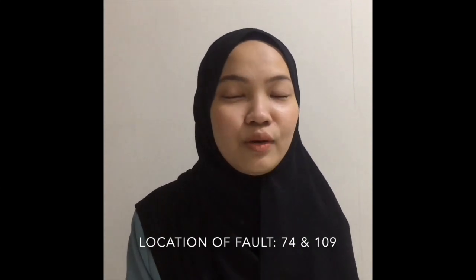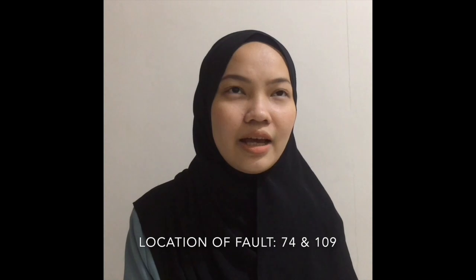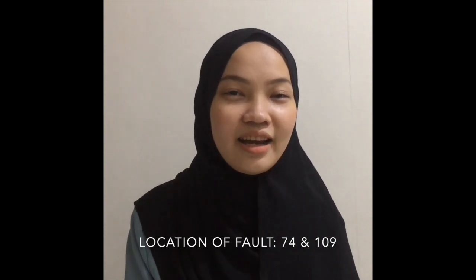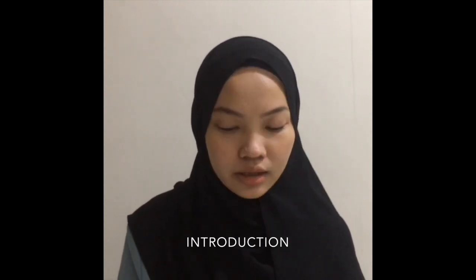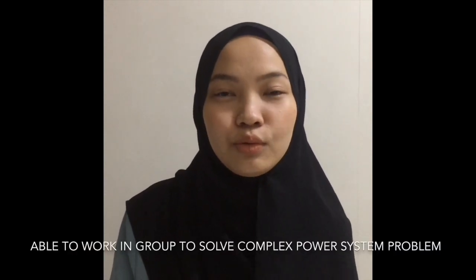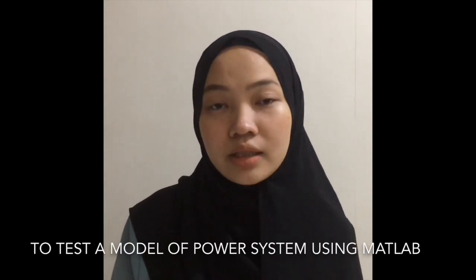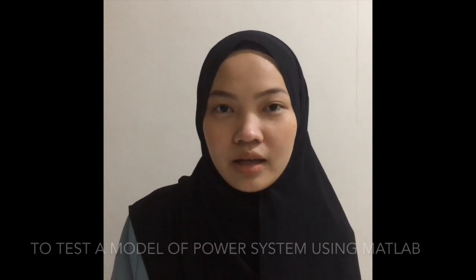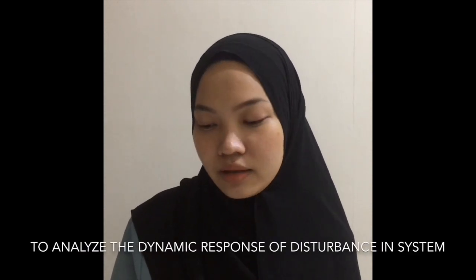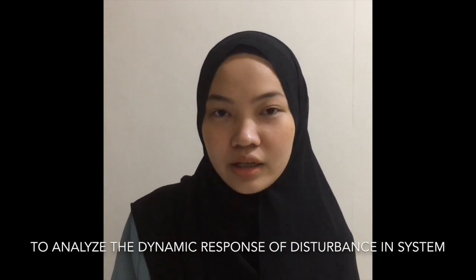For our project in power system course, the location of our fault is at 74 and 109 bus. For introduction, as we all know, power system stability refers to its ability to return back to its steady state when it is subjected to disturbance. The objective of our project is, first, to be able to work in a group to solve complex power system problems. Second, to test a model of power system using Matlab software. And the third one is to analyze the dynamic response following disturbance in a system.